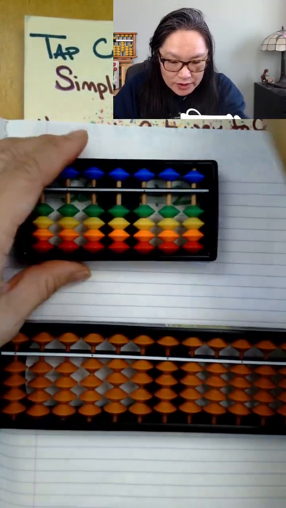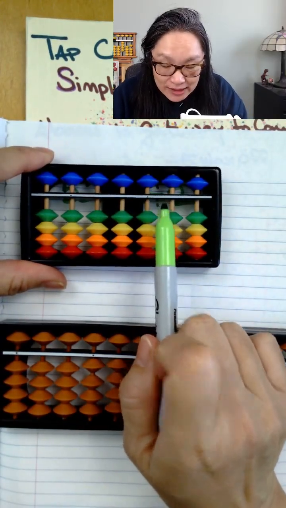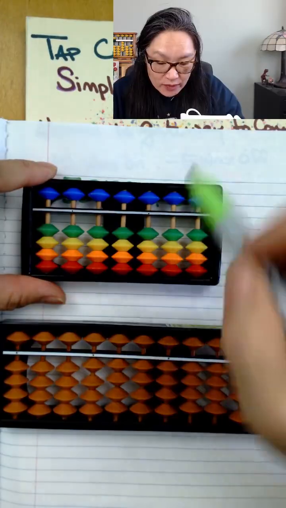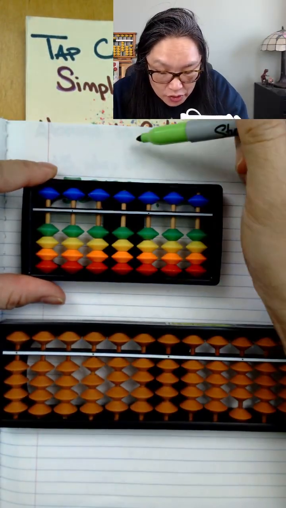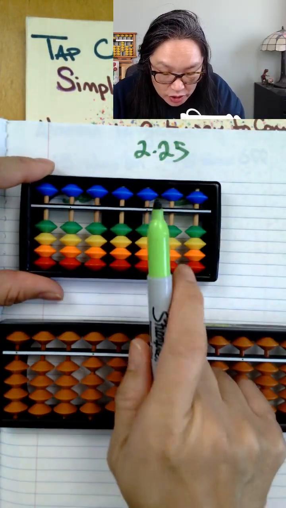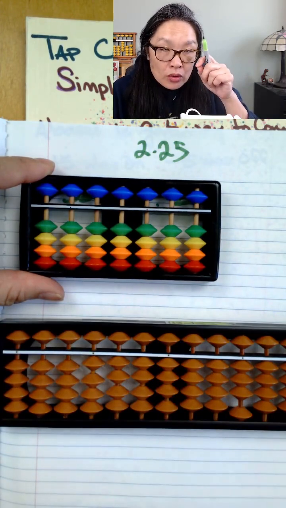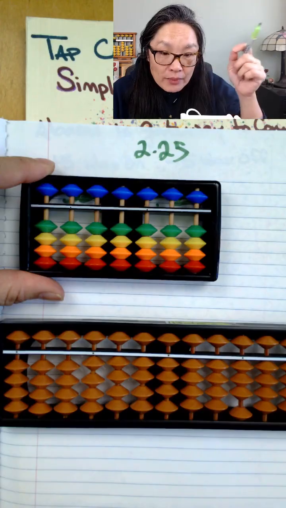Right? Just as we do here, there's the tenths. The reason why is because when we talk about money, let's say we do $2.25. So it'd be easy to relate this to money as well.